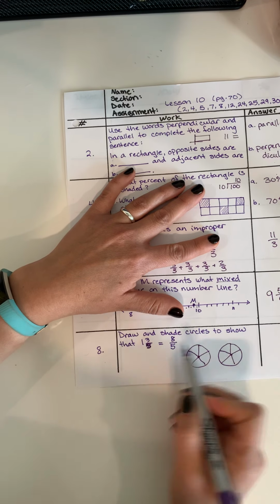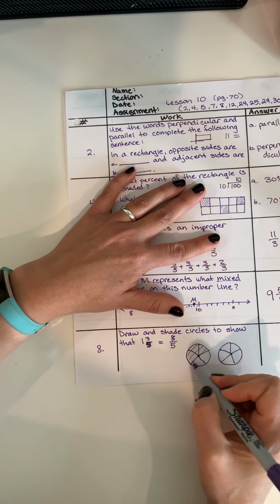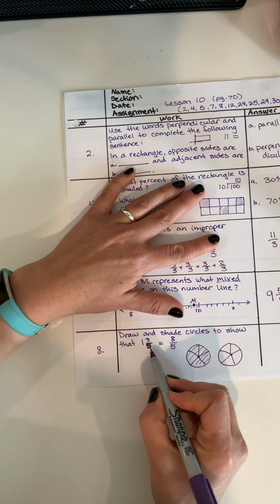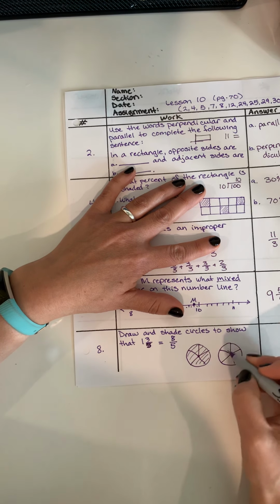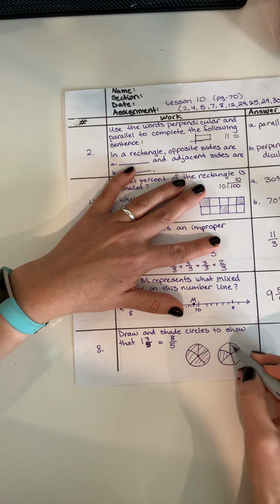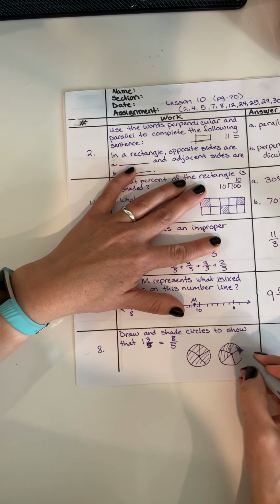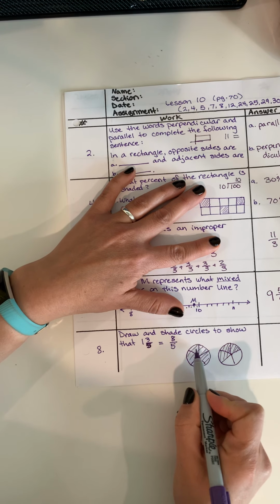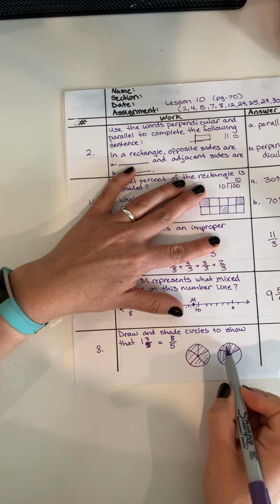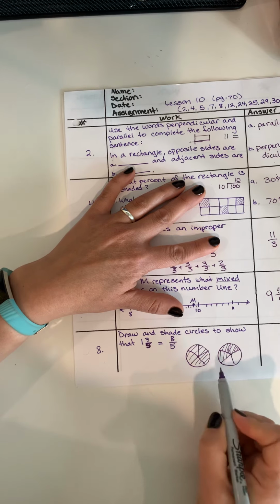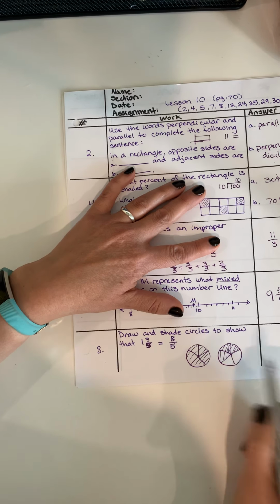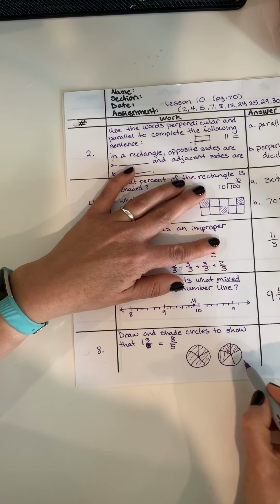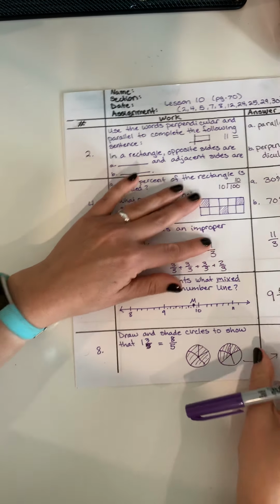So if I have the whole number 1, I'm going to shade all of number 1, and then I'm going to shade 3 out of 5 for my second. So here's 1, 2, 3. And we can see that 1, 2, 3, 4, 5, 6, 7, 8. 8/5 is the same as 1 3/5. So this picture right here is your answer for right here.